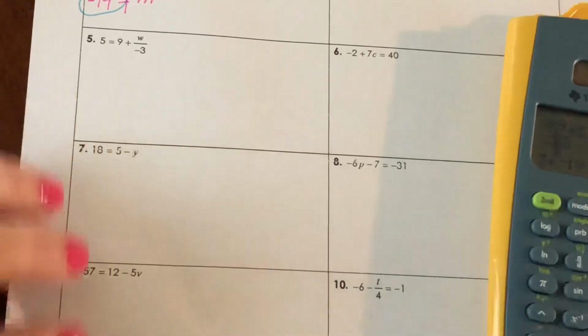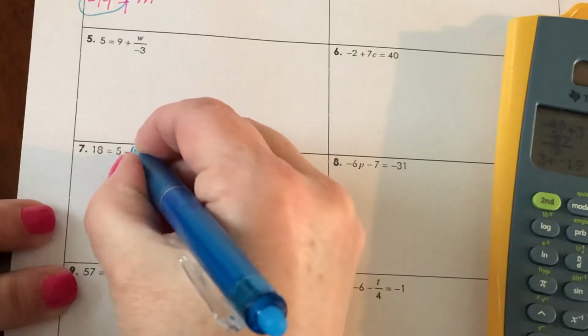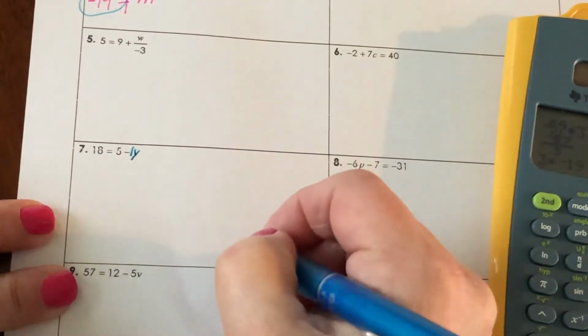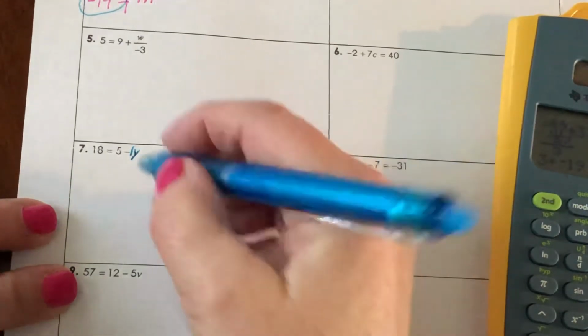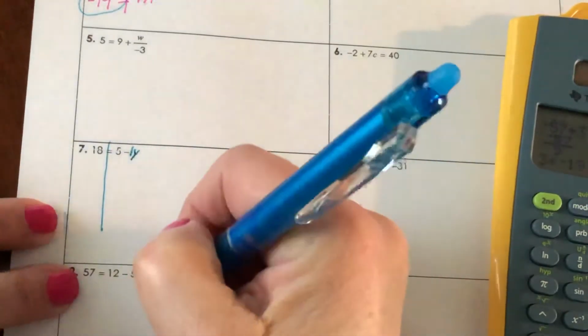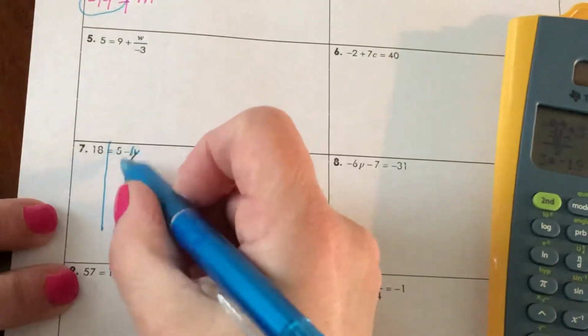Why do I want to start with this one? Because what does that negative y mean? Well, we know there's an imaginary 1 in front of that. So there's a negative 1y there. I don't know if I'm going to need it or not, but I'm going to put it there anyway. So I'm going to draw my line. All I see is this is my subtraction.